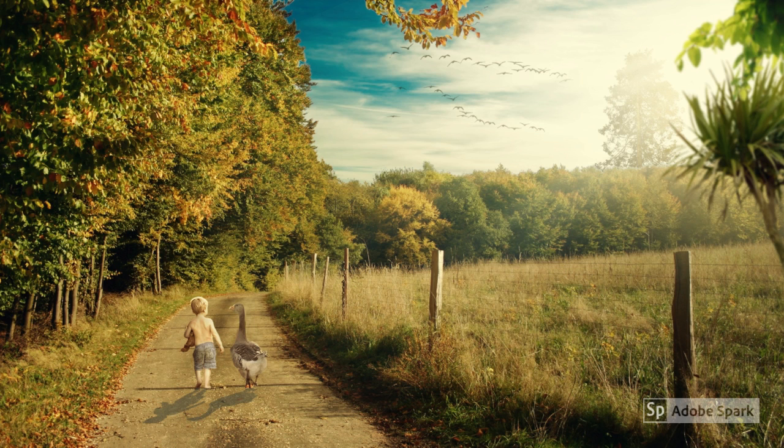If you employ these techniques, you will see how proper composition can bring your photographs to life.